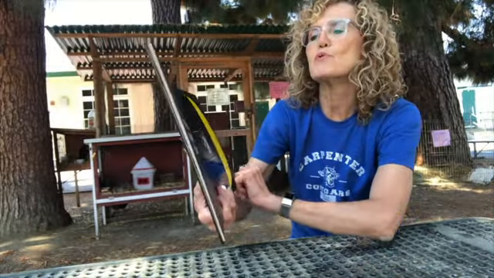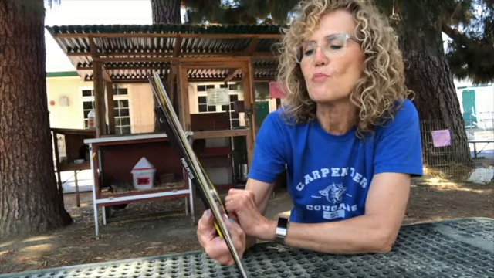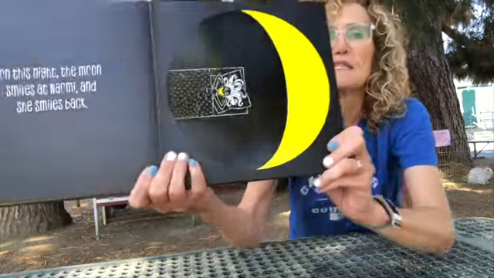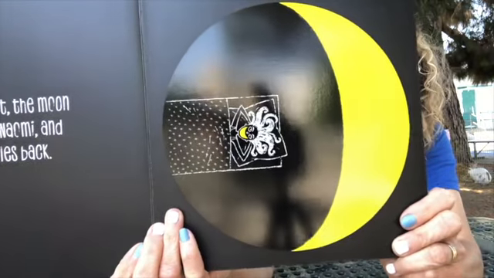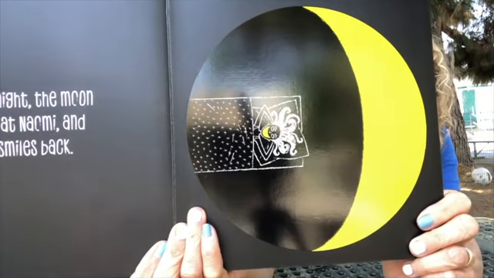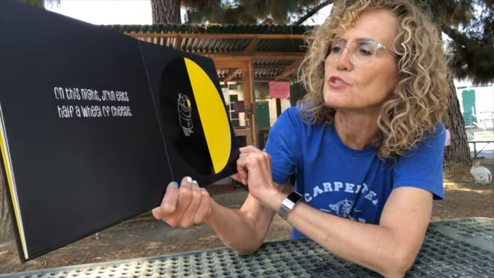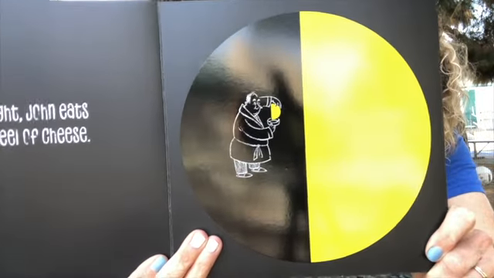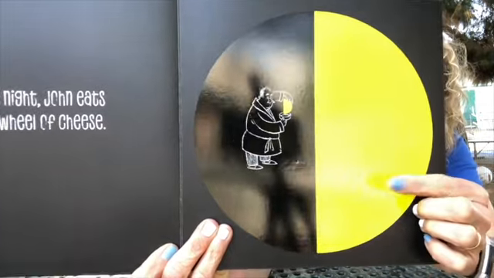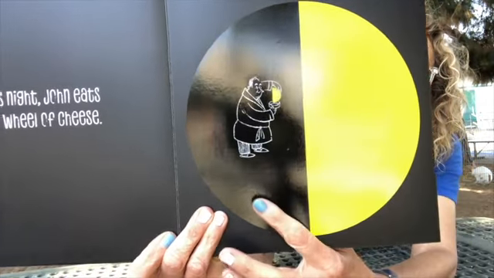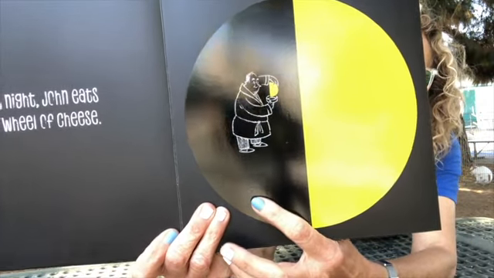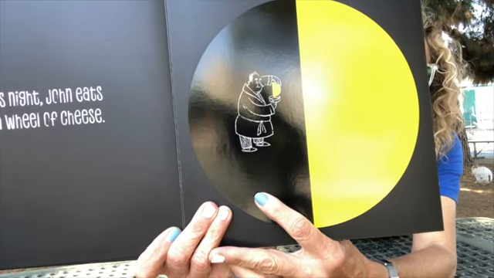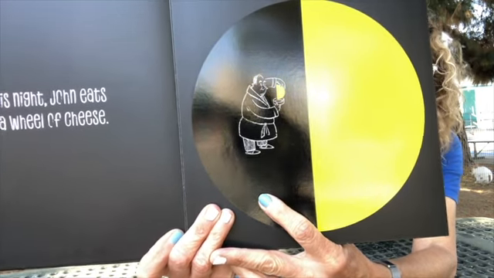On this night, the moon smiles at Naomi, and she smiles back. So it's getting bigger still, right? It is still waxing. On this night, John eats half a wheel of cheese. So now it looks like a half of a moon. Half of the moon has light, half of the moon is dark. And as you guys know, that dark is just a big shadow.